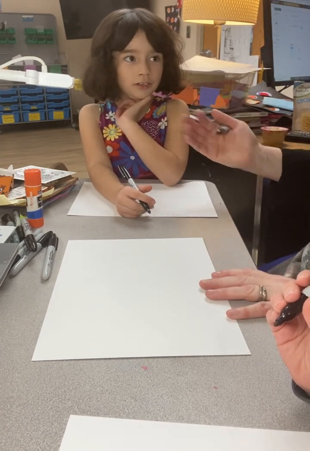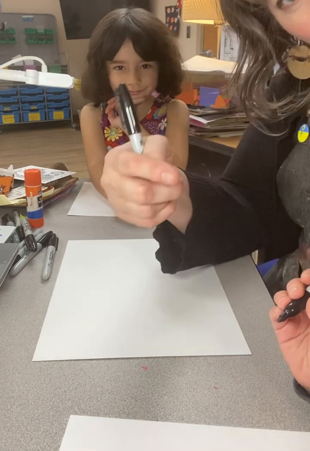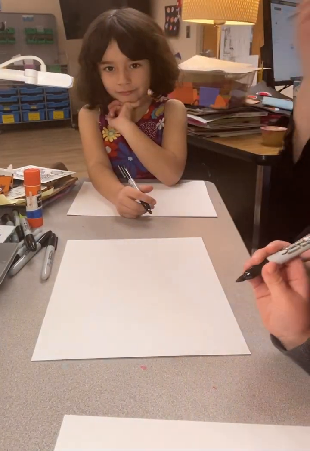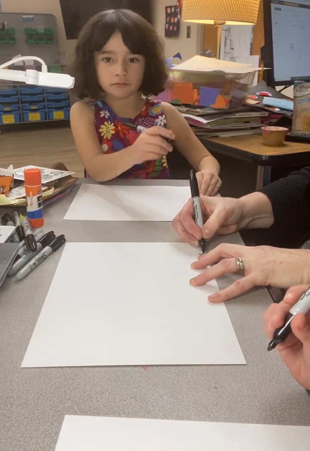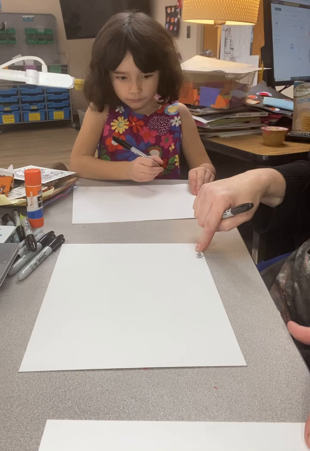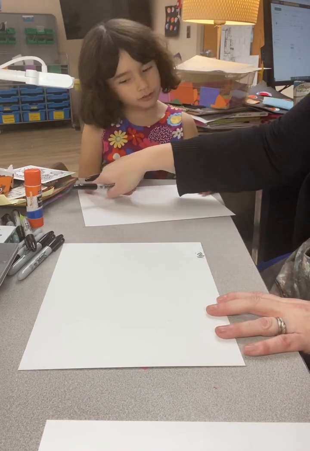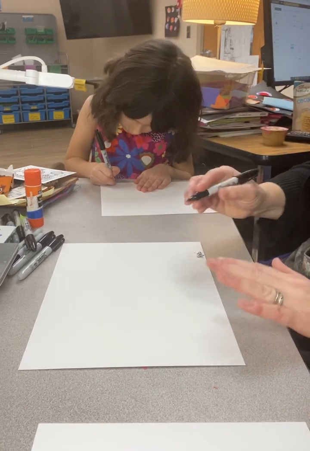Helper one's name? Lucy. And helper two's name? Hugo. Okay, so first things first, just put your first name in the corner of the paper. What corner, left or right? Let's do right. Either way, left or right, either way.